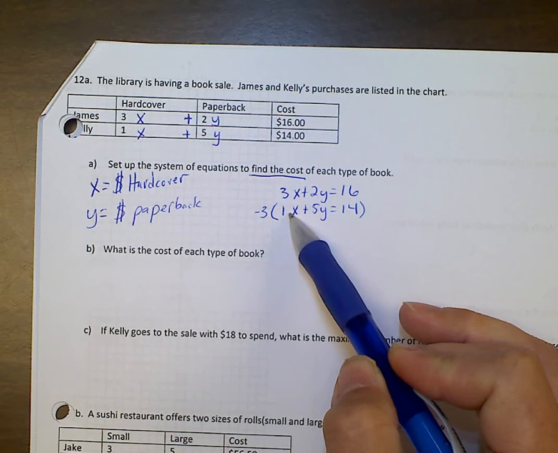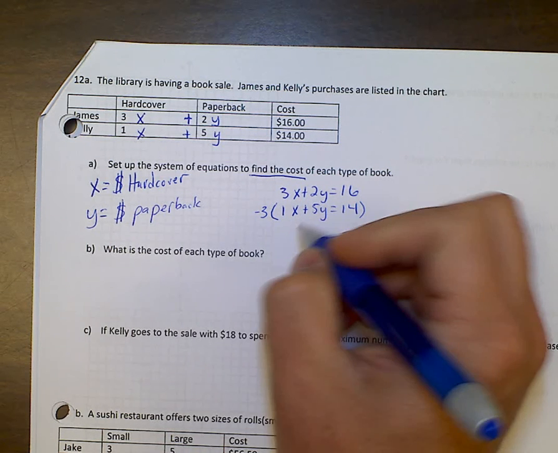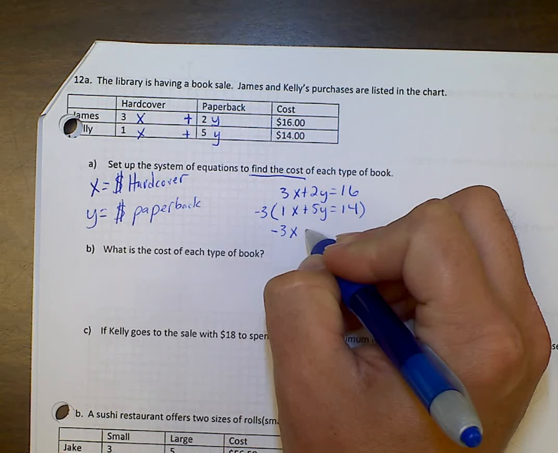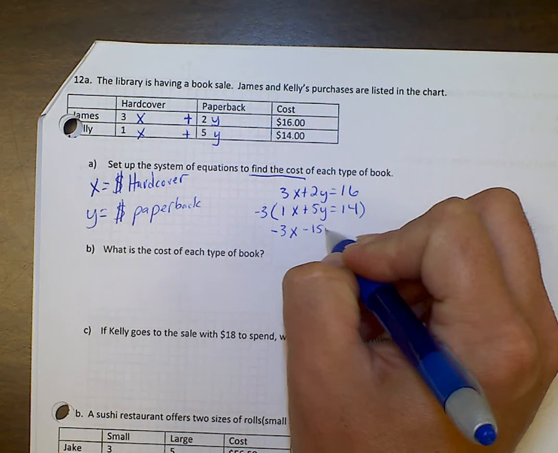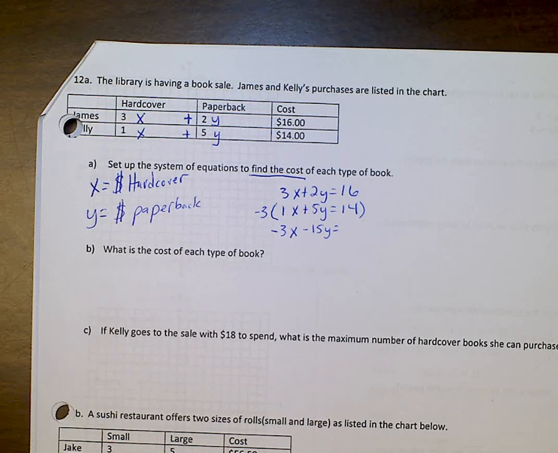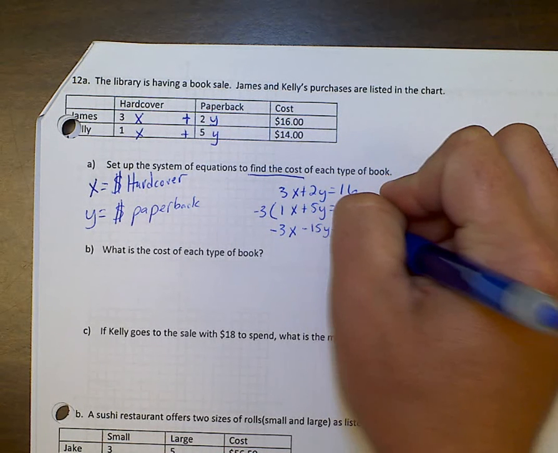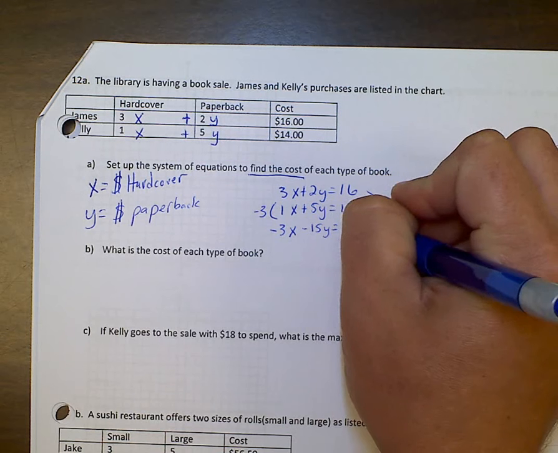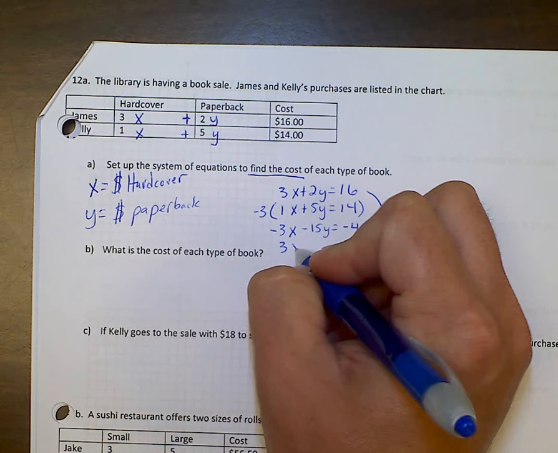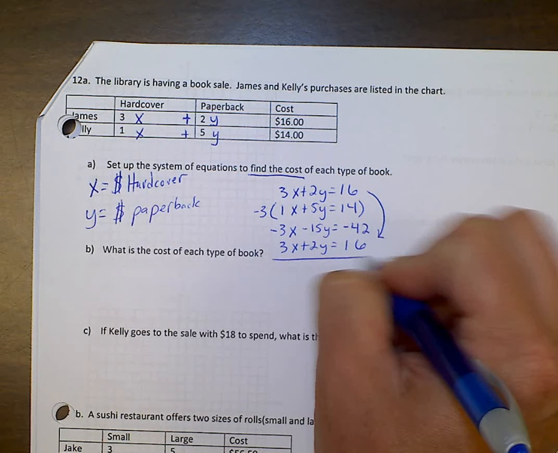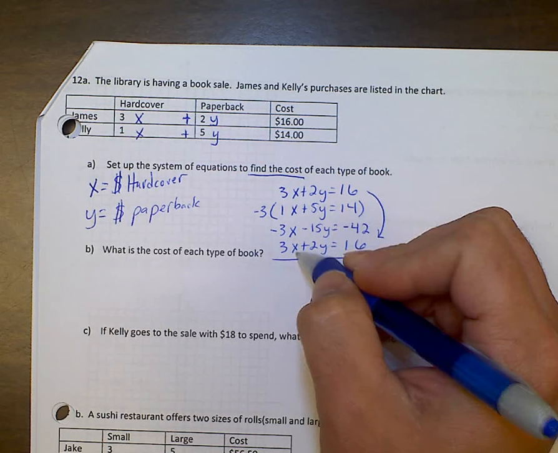So I'm going to go ahead and multiply negative 3x minus 15y equals negative 42. Okay, then I'm just going to rewrite this one down here so it's nice and organized. 3x plus 2y equals 16. Okay, so now my x's are going to cancel, which is what I'm trying to get.